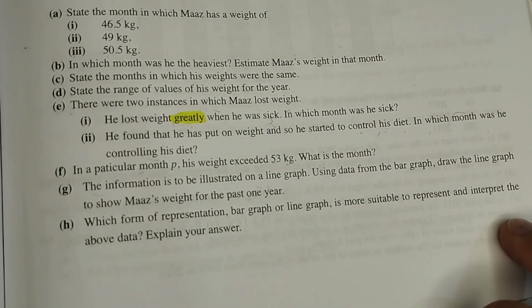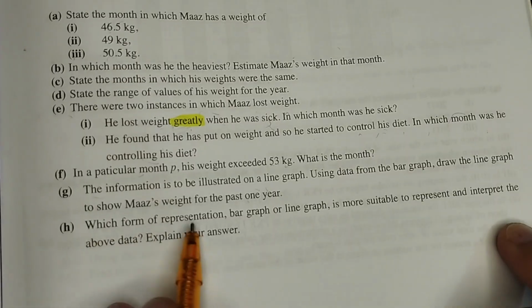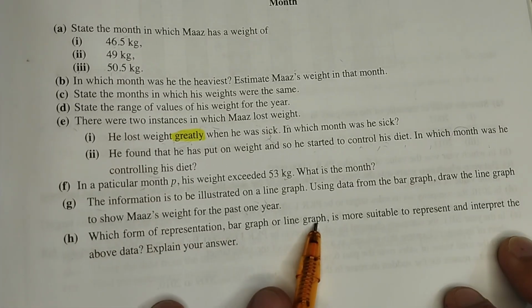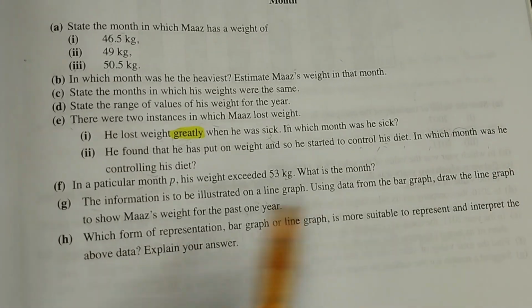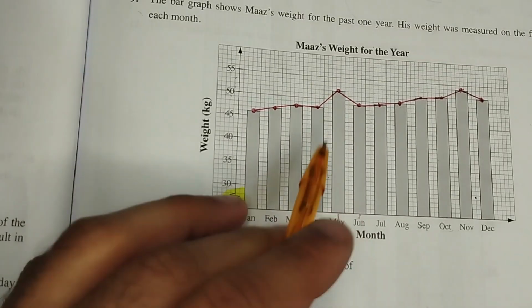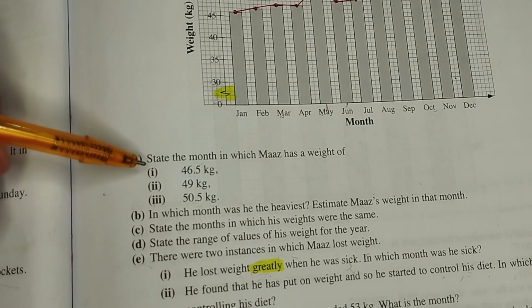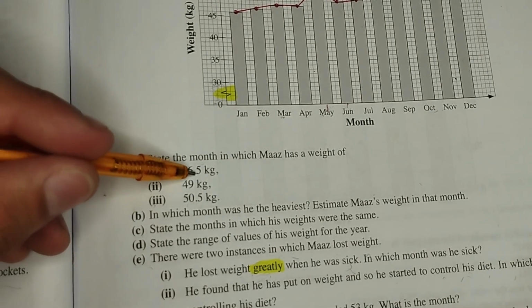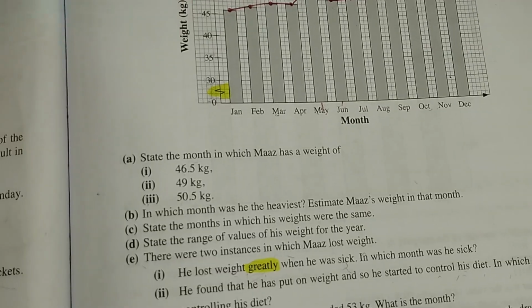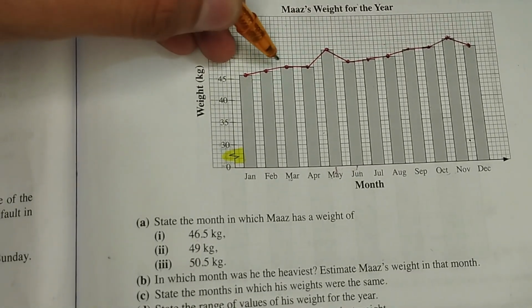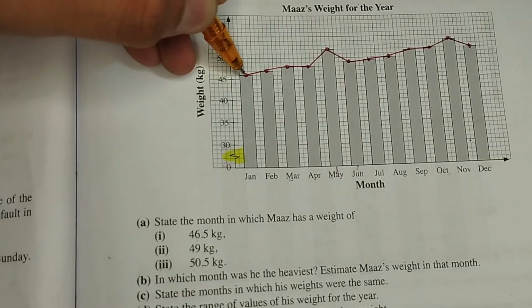Okay, then it asks us which form of representation, bar graph or line graph, is more suitable to represent and interpret the above data. Again, this was wrong, this was bad, because you can see already from here 46.5. We didn't have that in the entire graph, but once you make the lines, then you can make an estimate.